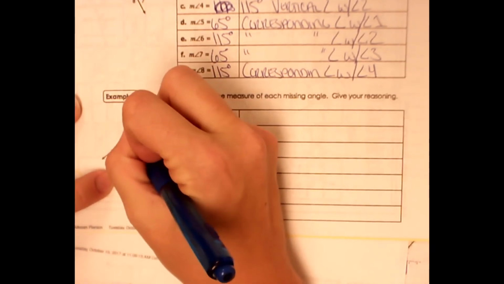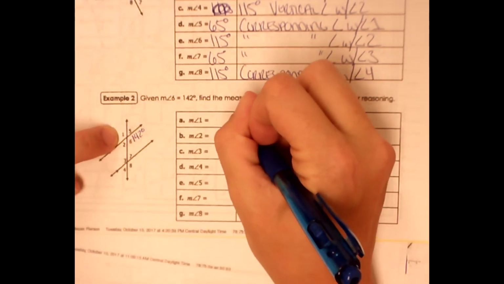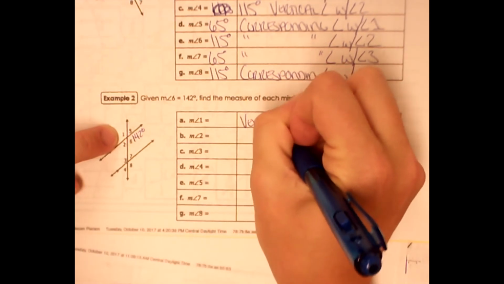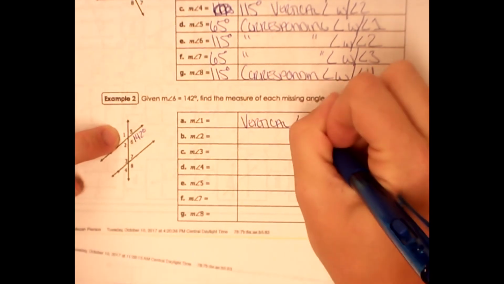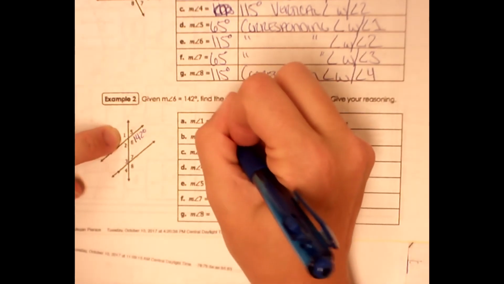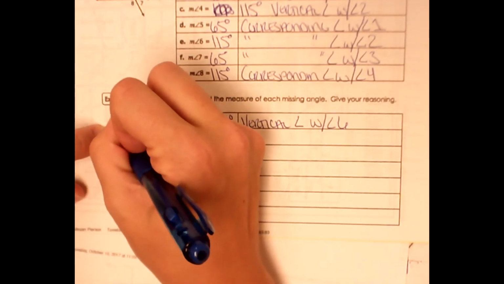Looking at example 2, it says that the measure of angle 6 is 142 degrees. So the measure of angle 6 is 142. Angle 1 is a vertical angle with angle 6, so that means that they are the same. So angle 1 is 142 degrees.